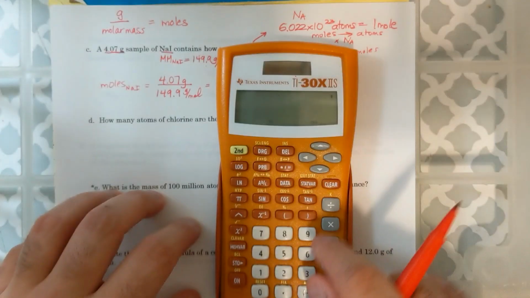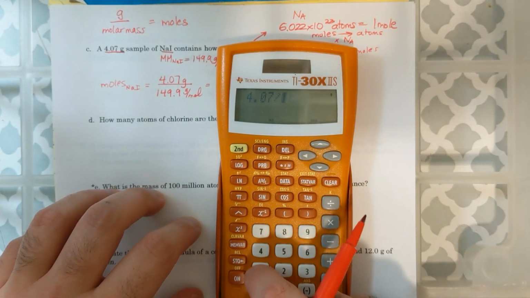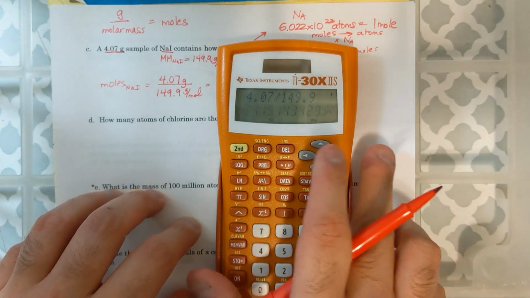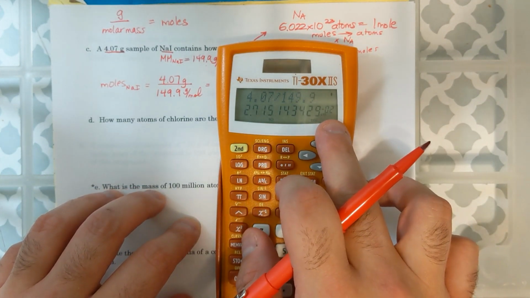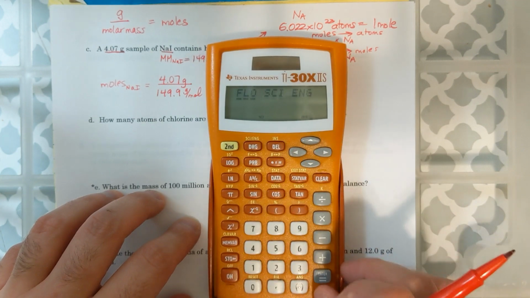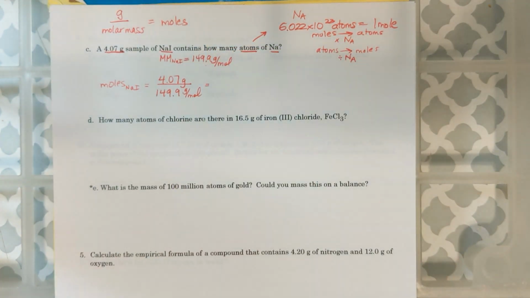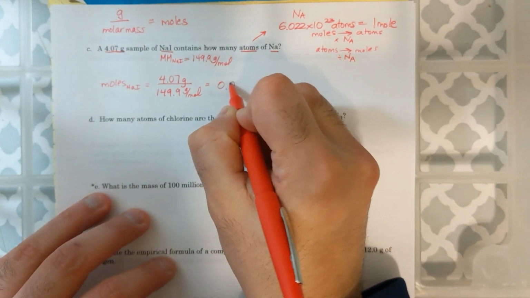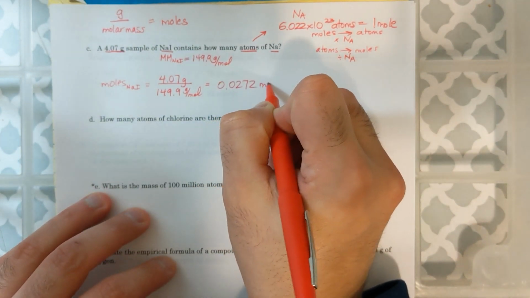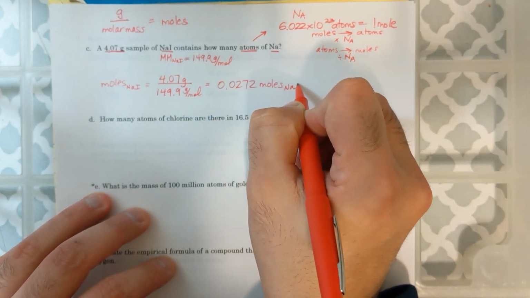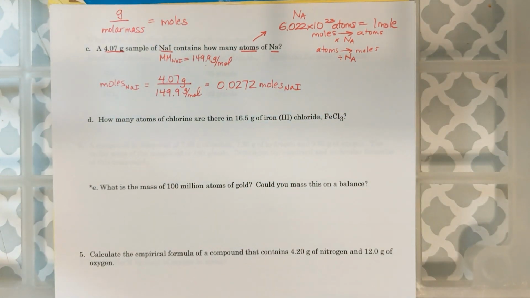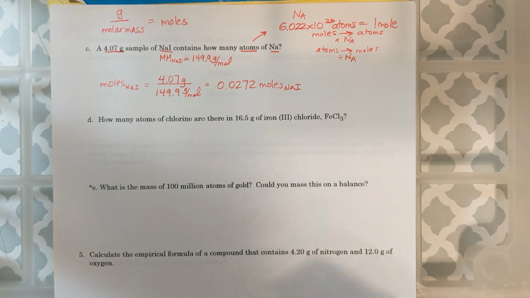So I'm going to do that. 4.07 divided by 149.9, and I get a pretty small number. I'll show you what it looks like not in scientific notation. 0.0272, I'll round it. So this is 0.0272 moles of NaI.